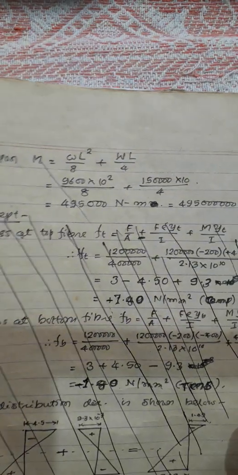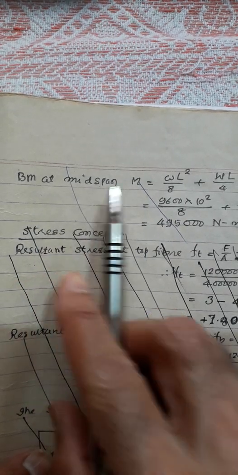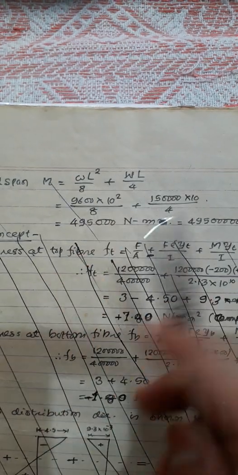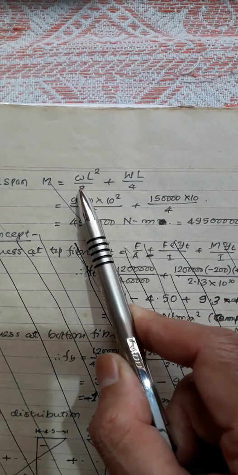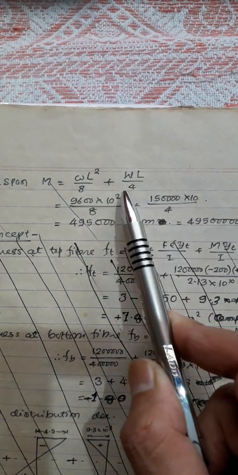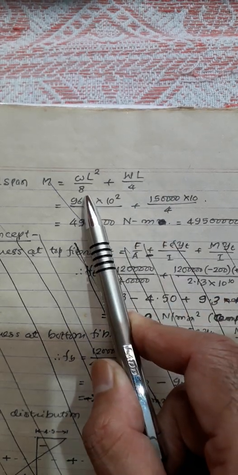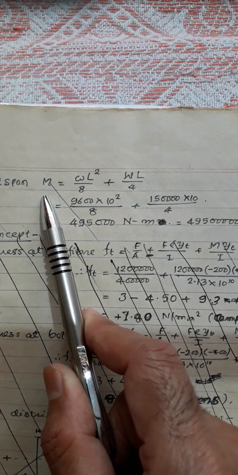One more important thing is that I would like to first calculate the bending moment at midspan. The bending moment is due to two things. One is the UDL: because of this UDL, it is WL square by 8. Plus you have a point load, and due to the point load, it is WL by 4. When I add these two, I will get the total bending moment at midspan.